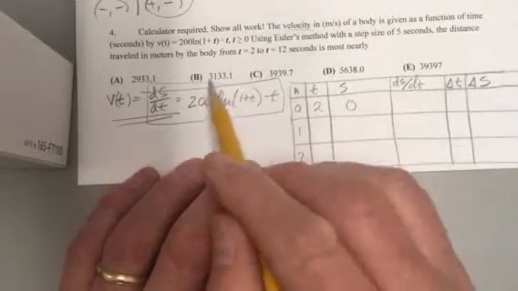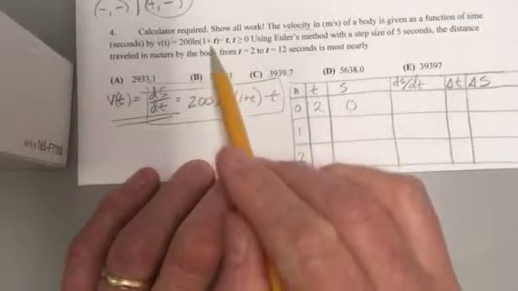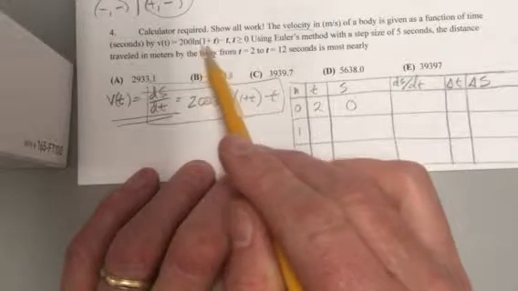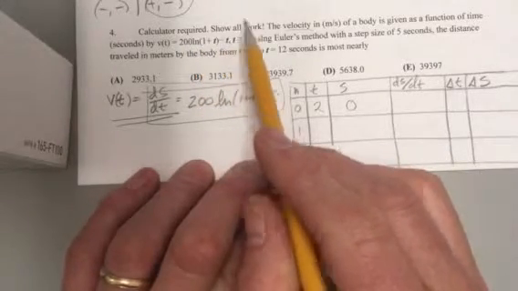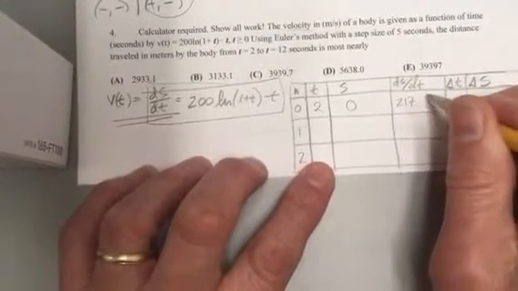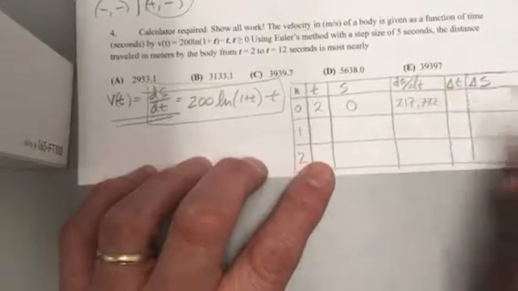And then I just do the math. I plug in 2 for t, and so 200 times the ln of 3 minus 2 is going to give me, in this case, 217 when you put it into a calculator, 0.722, something like that.